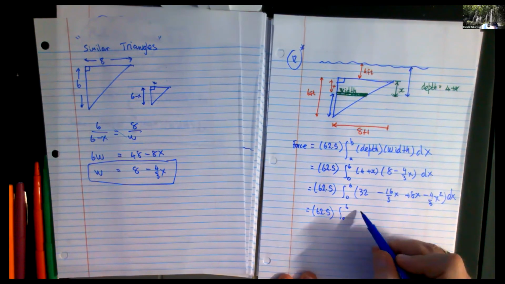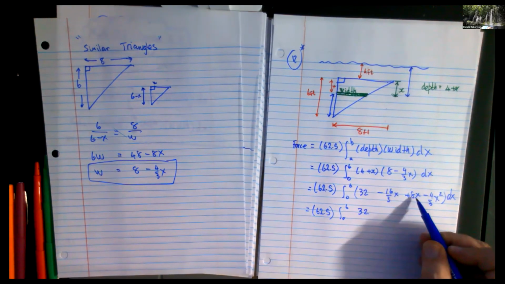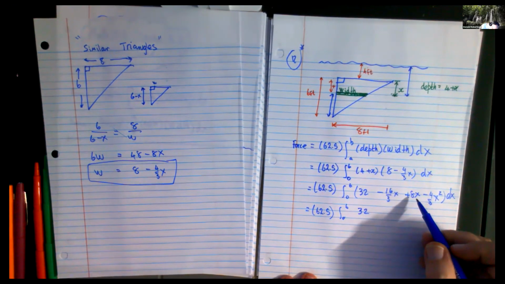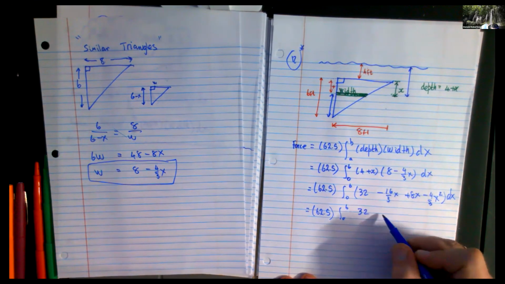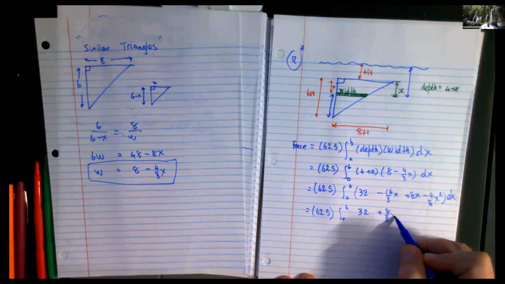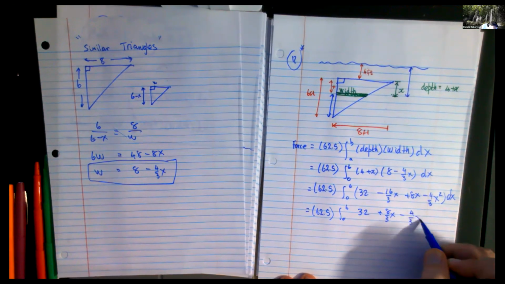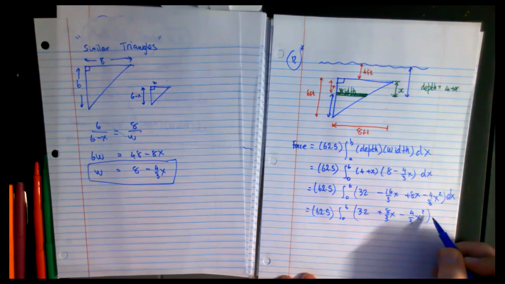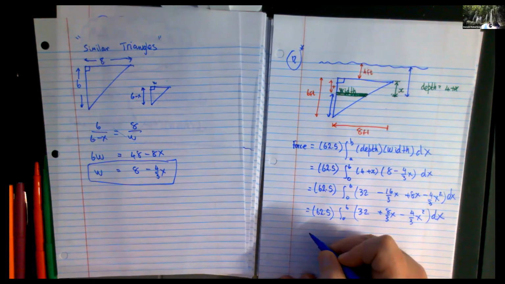Not a lot happening here. 32, that gets you 24/3. Well, 24 with that leaves you with positive 8/3. Now at this point, I'm going to leave the question.